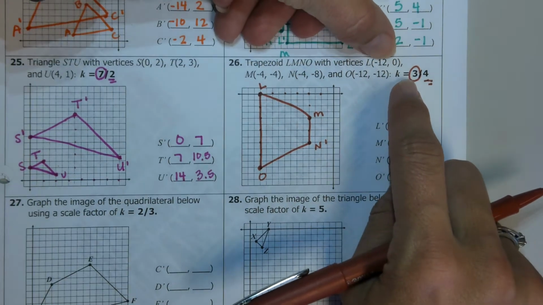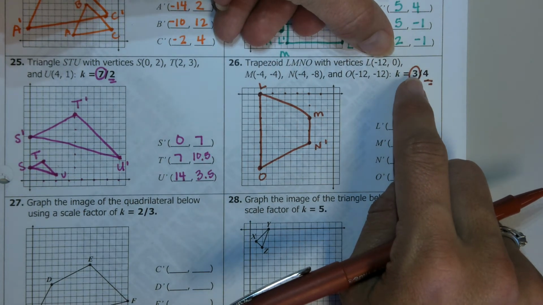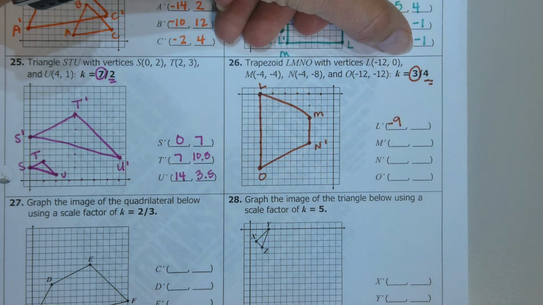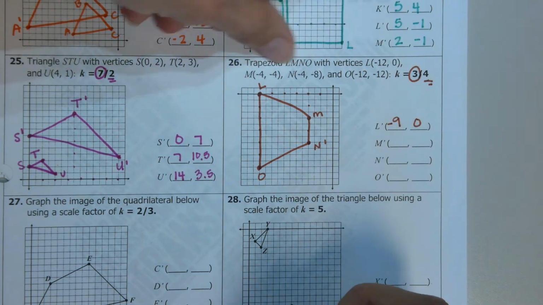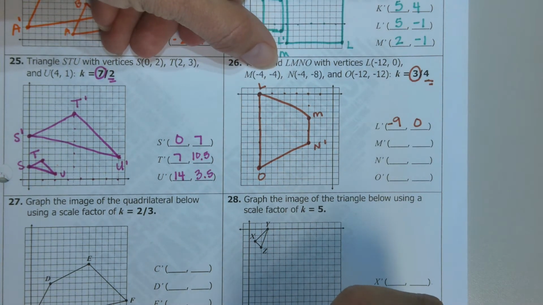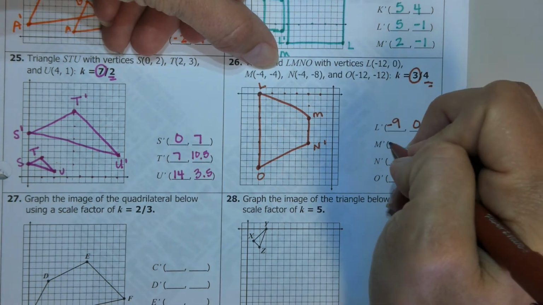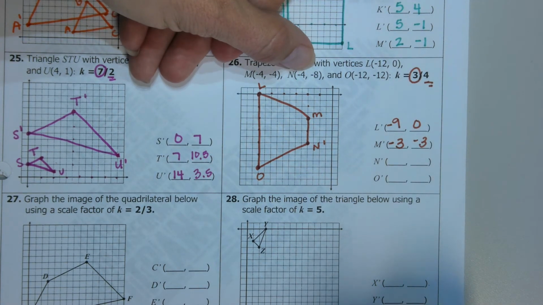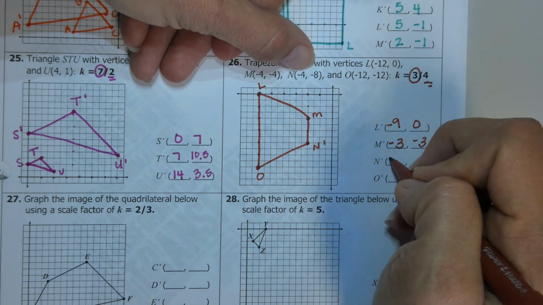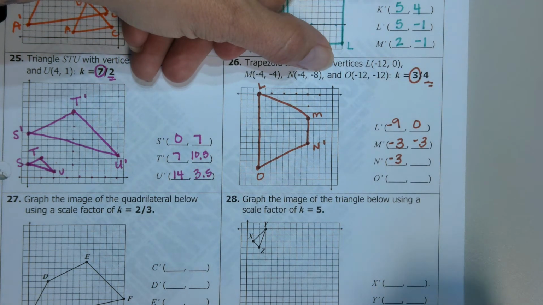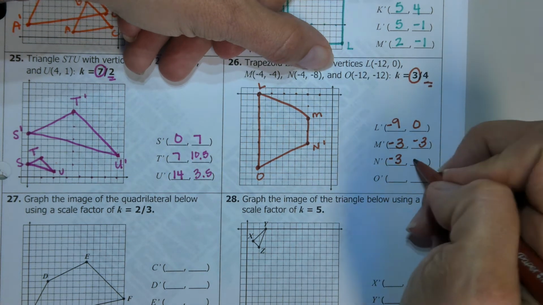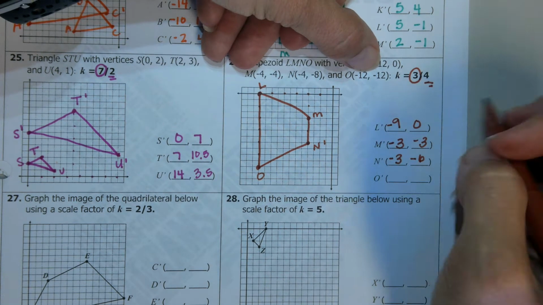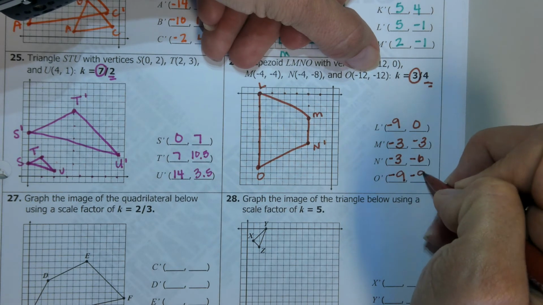Negative 12 times 3 is negative 36. Negative 36 divided by 4 is negative 9. 0 times 3 is 0. Divided by 4 is 0. Negative 4 times 3 is negative 12. Divided by 4 is negative 3. Again, negative 3. Negative 4 times 3 is negative 12. Divided by 4 is negative 3. Negative 8 times 3 is negative 24. Divided by 4 is negative 6. Negative 12 times 3 is negative 36. Divided by 4 is negative 9. And then negative 9 again.